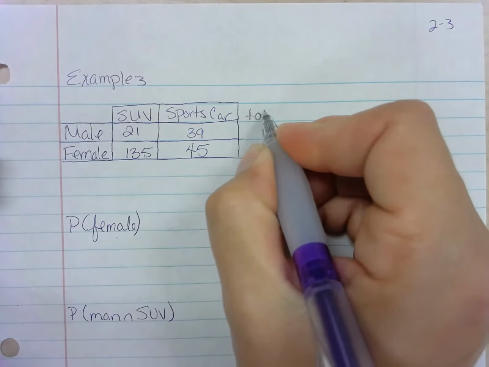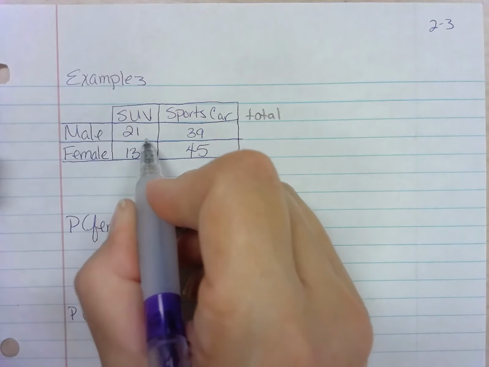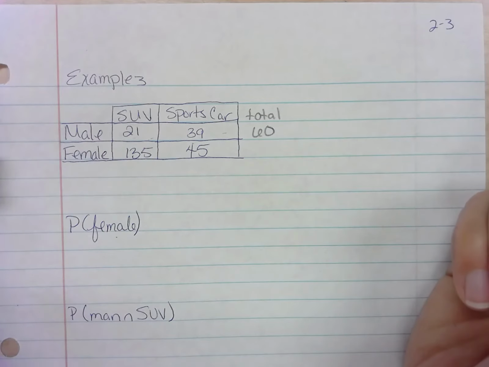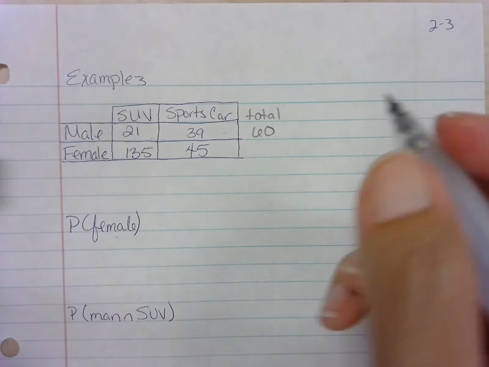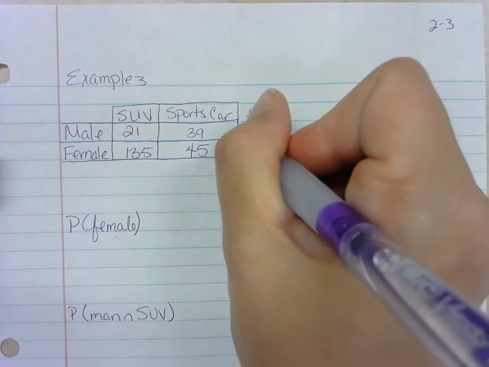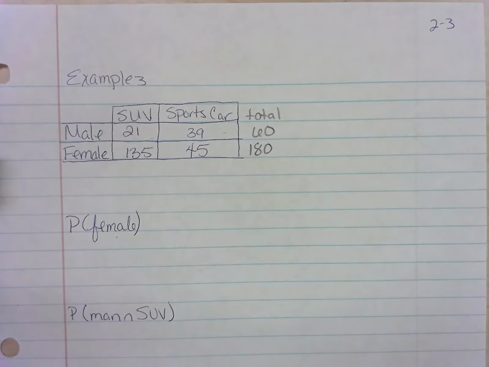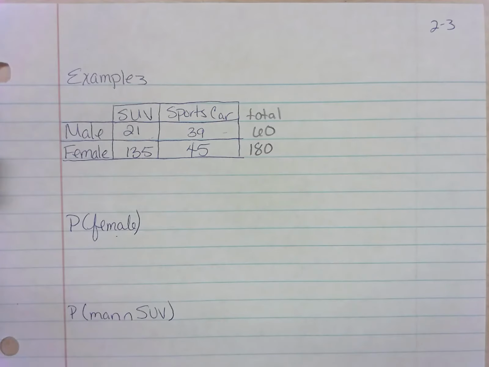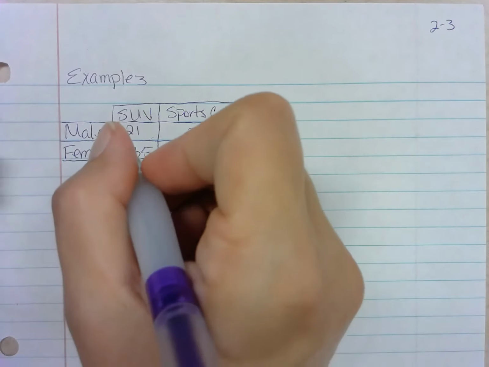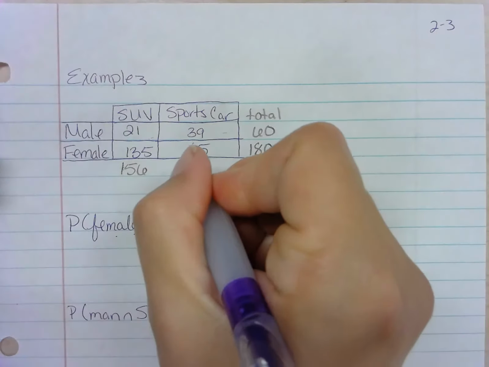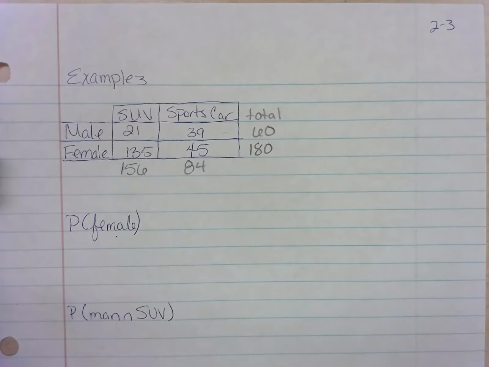We want to get a total column here. We want to add this row together. 21 plus 39 is 60. So 60 men responded to the survey. And we're going to add 135 and 45, and we're going to see that 180 women responded to the survey. And then we're going to add the two columns. We're going to add the column about the SUV, which is 21 plus 135. So 156 people preferred an SUV, and 39 plus 45 says that 84 people preferred to drive a sports car.